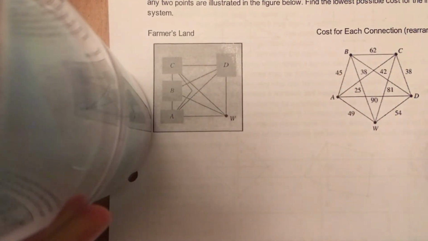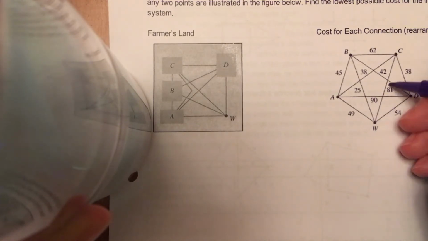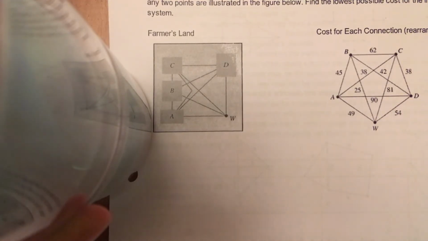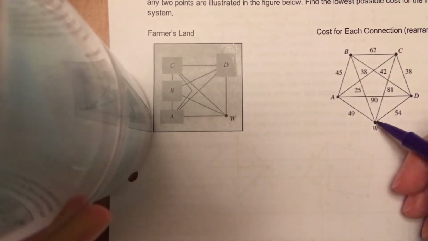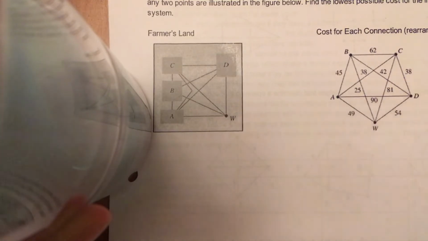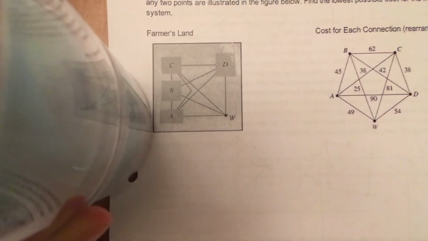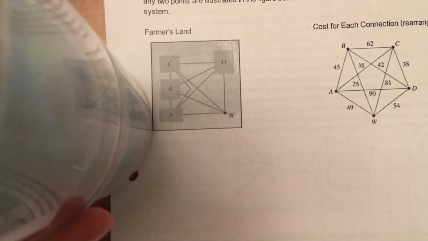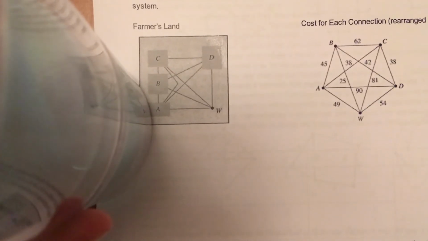So for example, to connect C directly to the water source would cost $81. It's not represented in our problem, but we'll say dollars. To connect the water source to plot A would be $49. If I want to connect B and C together, that would be $62. That's what all this represents here. So we want to figure out what's the cheapest option for this irrigation system. We want a minimal spanning tree.